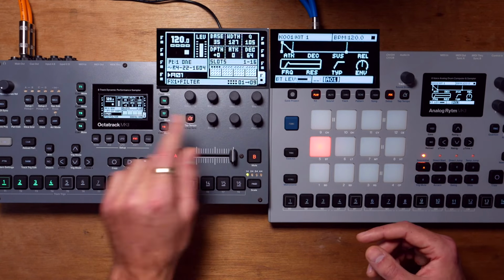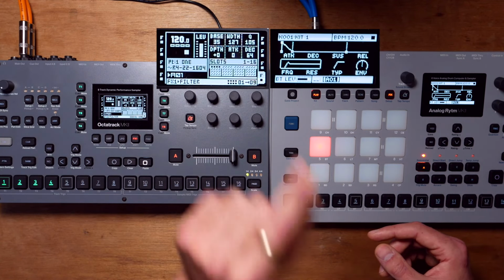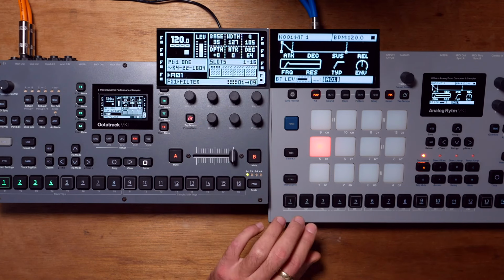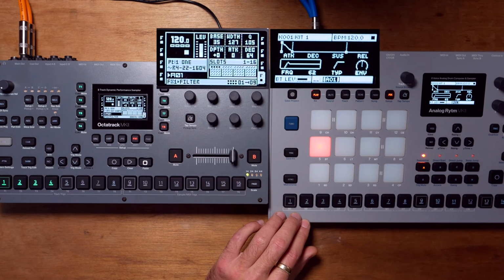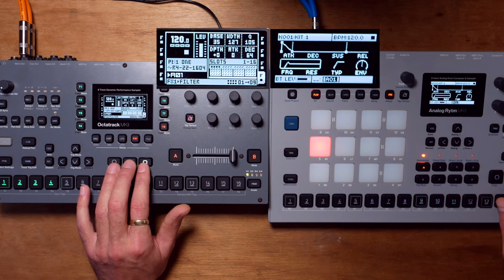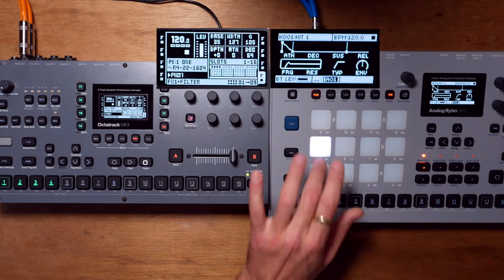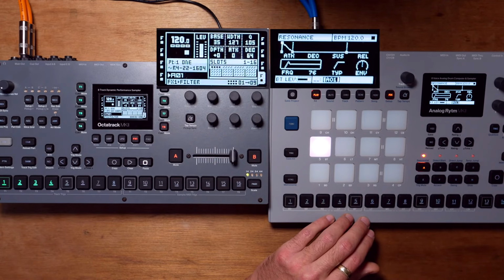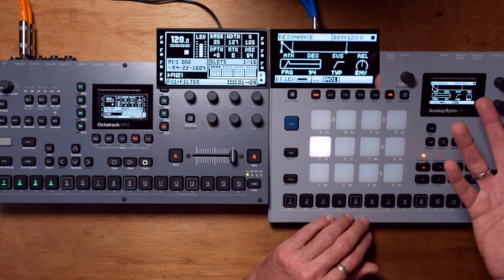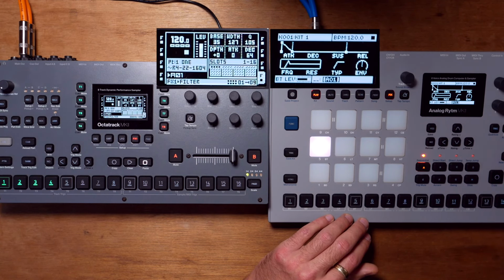And it's worth noting that on the Octatrack the resonance is cranked up to 105 already, whereas on the Rytm it's only at 62, so we got a long way to go. Let's crank it up a bit more. And now it starts to self-resonate.